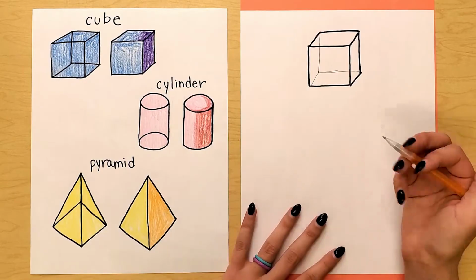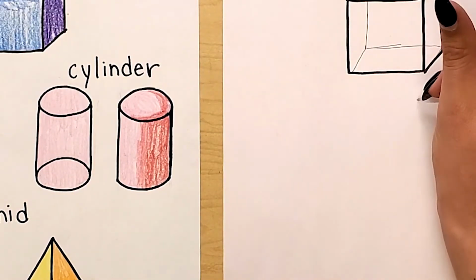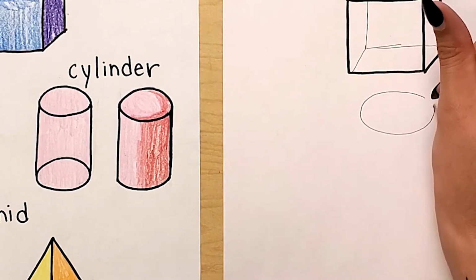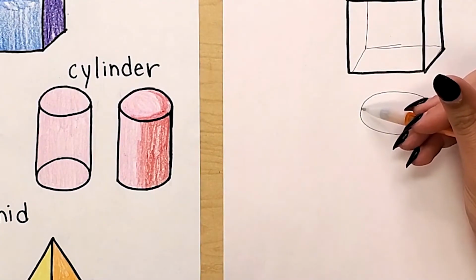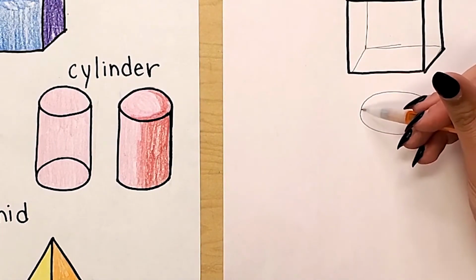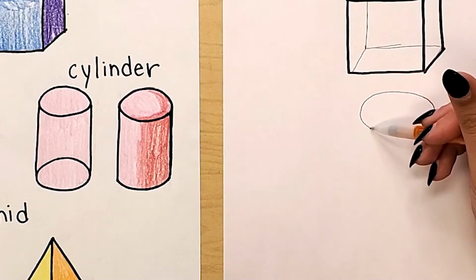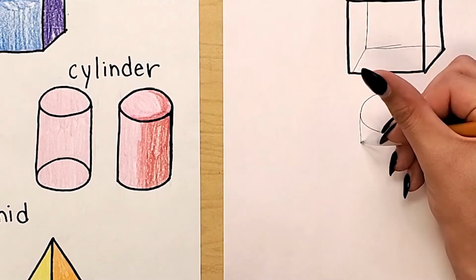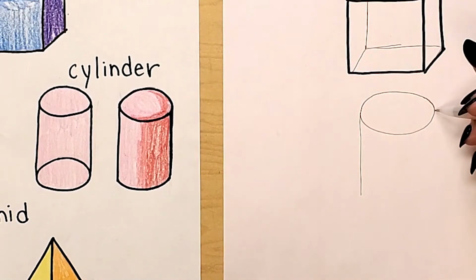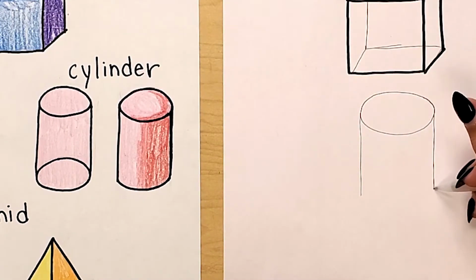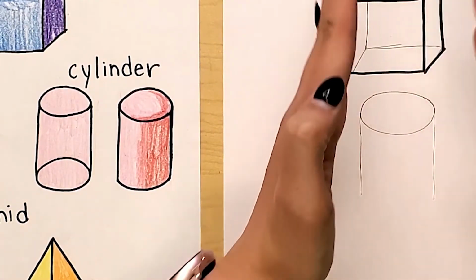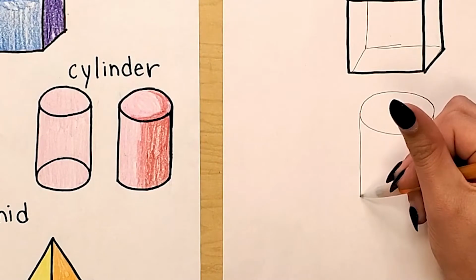That's what a cylinder is. So to do a cylinder, you're gonna start by drawing an oval for the top. And then on the very edge of your cylinder, so not the bottom here, but like the very edge, the furthest out point, you're gonna do a line that's straight up and down, and then the same thing on the other side. You wanna make sure the sides are vertical. If they go this way, it's not gonna look like a cylinder.